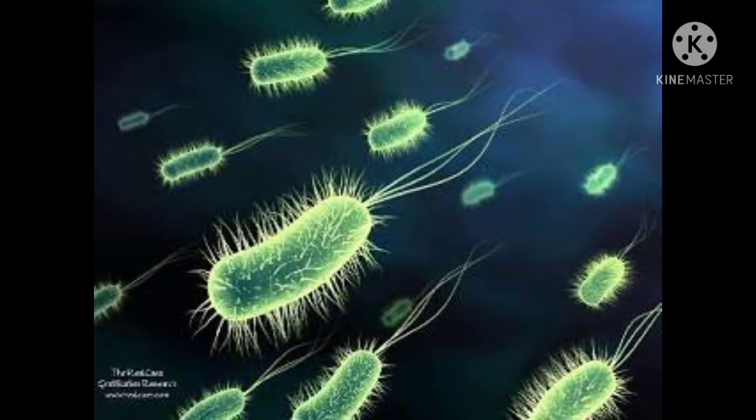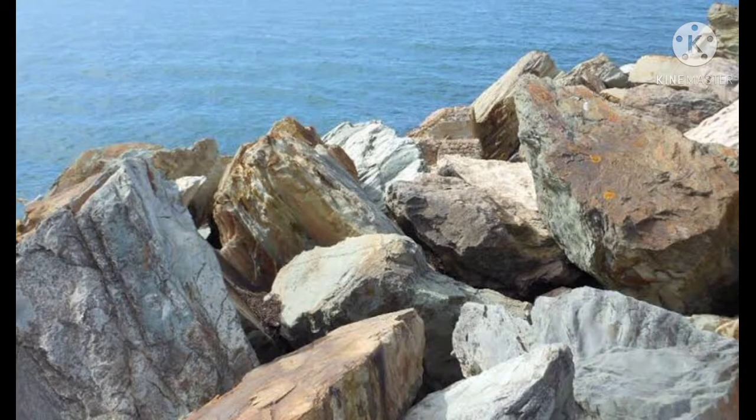Decomposers. Decomposers are living microorganisms that feed on dead plants and animals to produce the required energy and break down or degrade the dead organisms into the soil. Thus, they help in protecting our environment. They are the natural scavengers for the earth. Children, so far we have studied biotic components. Let us study abiotic components.